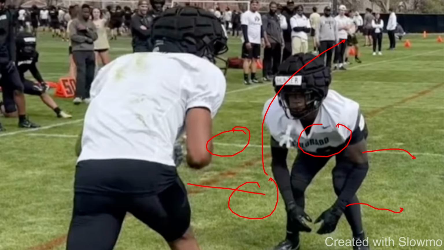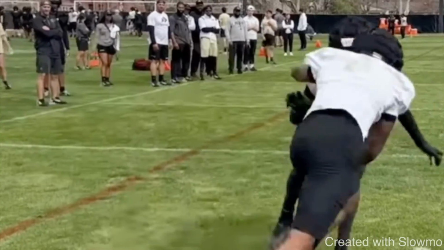Your separation is won and lost at the top of the route. Off the line, it's just about timing and spacing, fellas. You got to take what the DB gives us. And that's what we're going to show in this next example. So I'll play it full speed one more time.